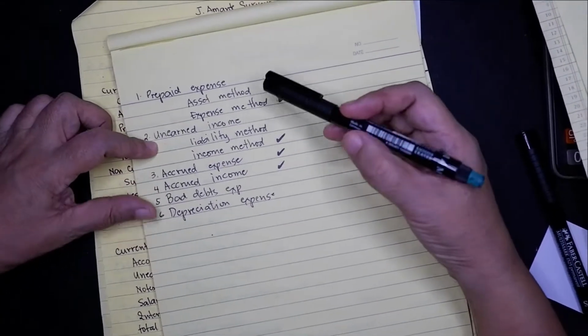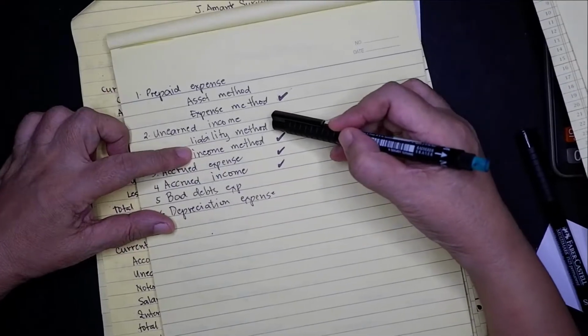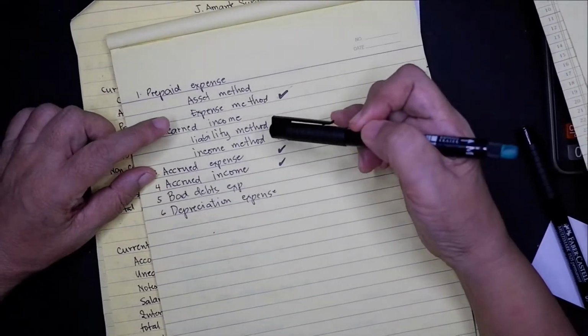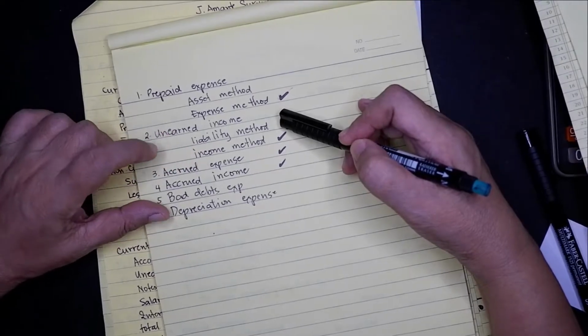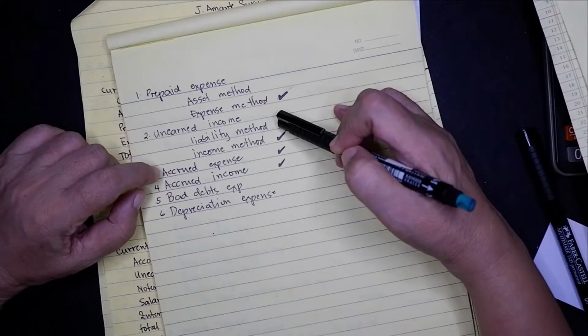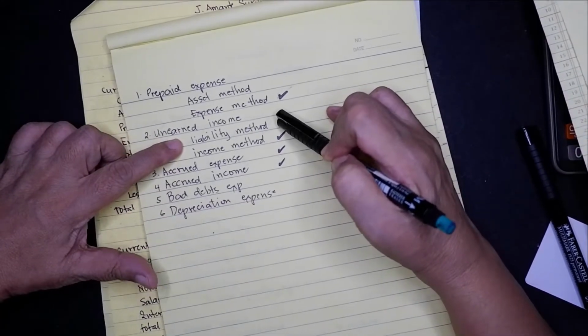For unearned income, under liability method, our entry is debit unearned income and credit income. So with that entry, debit unearned, it means that liability was decreased. So we do not need to prepare a reversing entry for that.